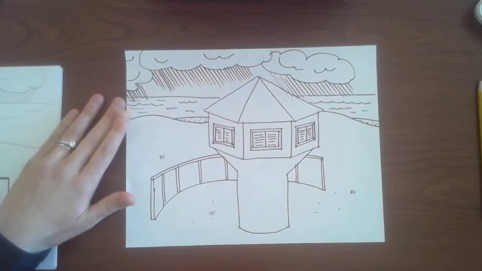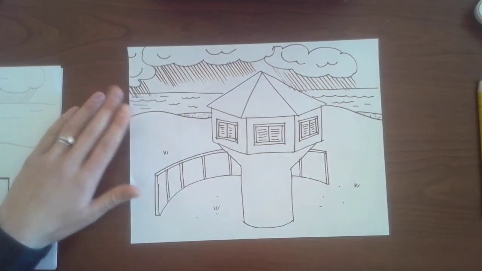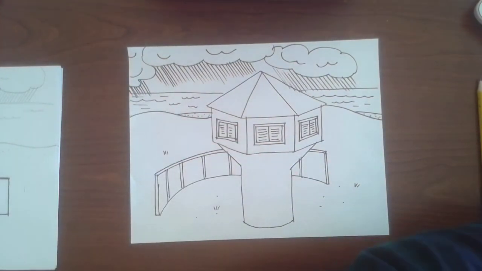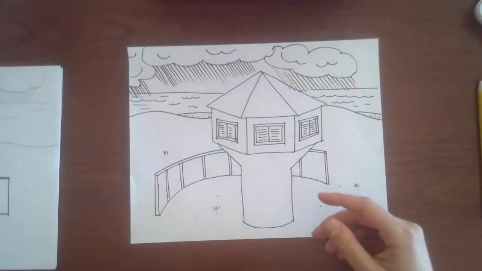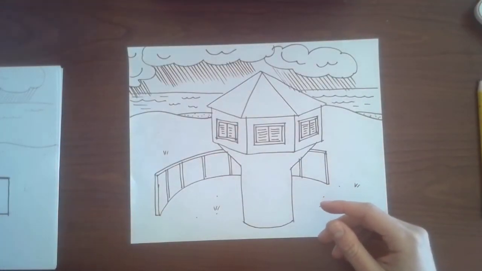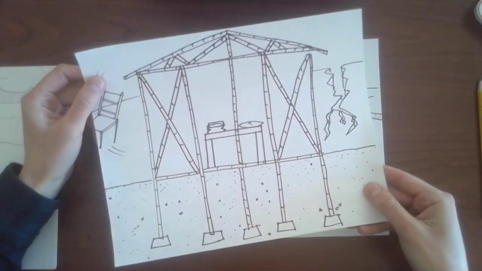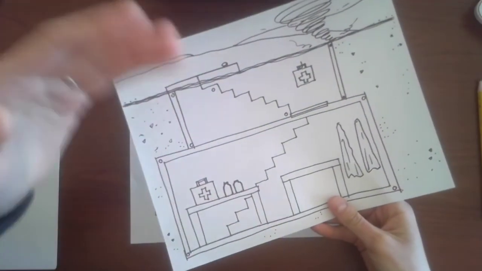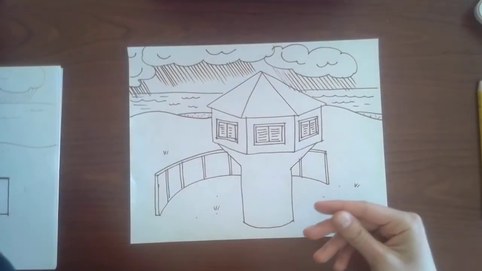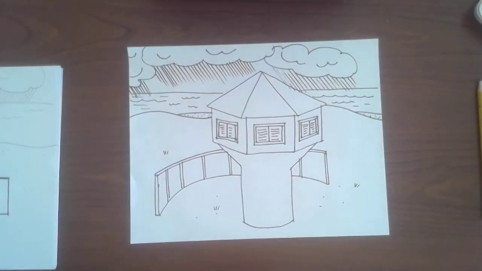If you are making a tsunami shelter, then maybe it should be up on stilts like this one. If you are making an earthquake shelter, it should be flexible to move, so however you want to draw that. Or a tornado one should have thick walls or be underground. And that's it, y'all. You guys are going to do a great job.